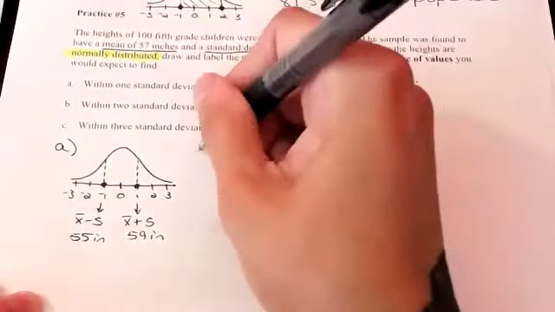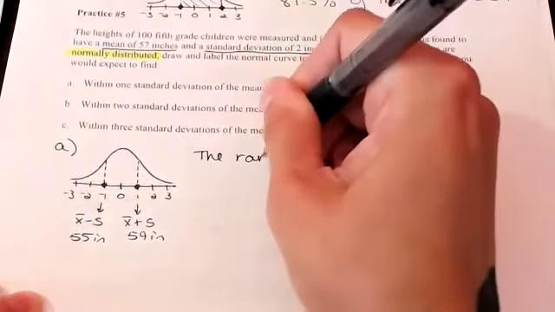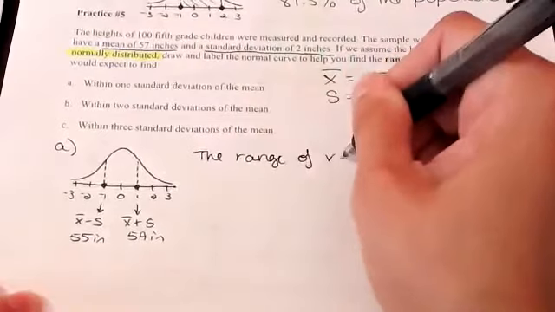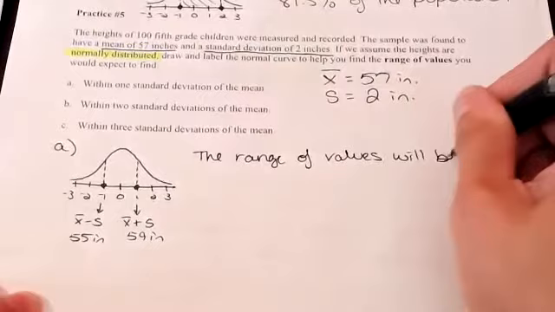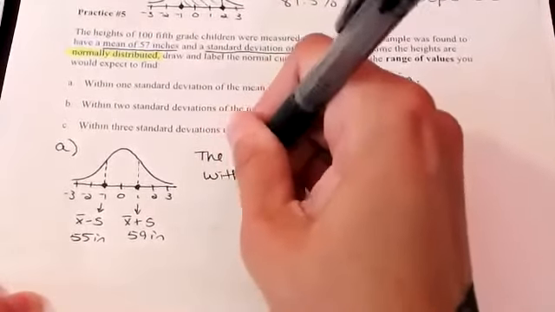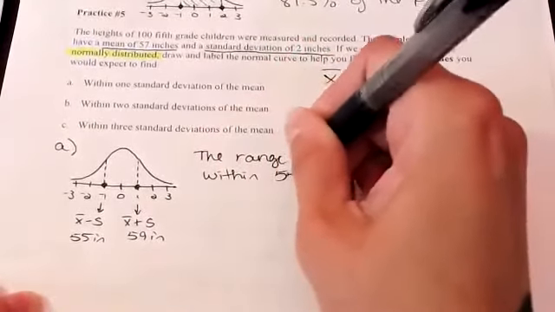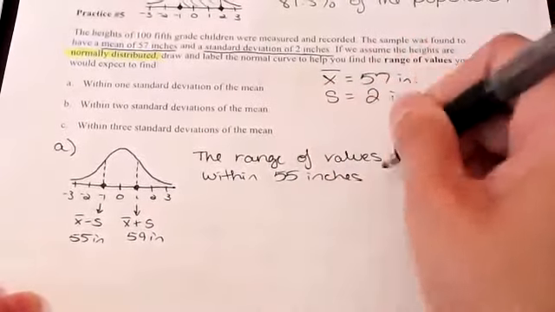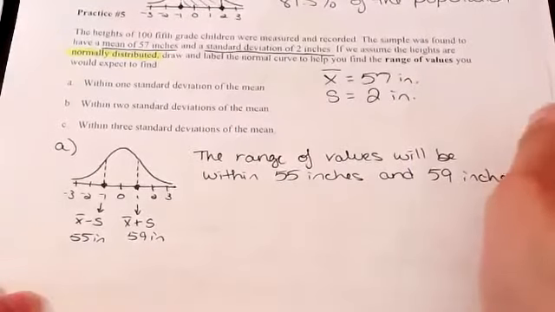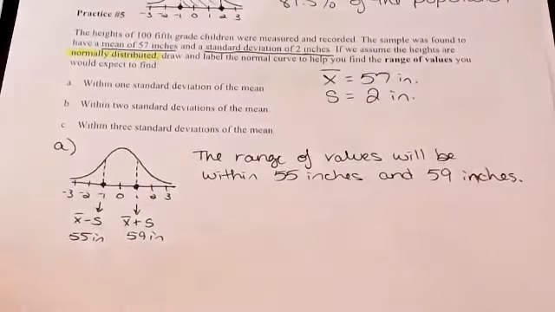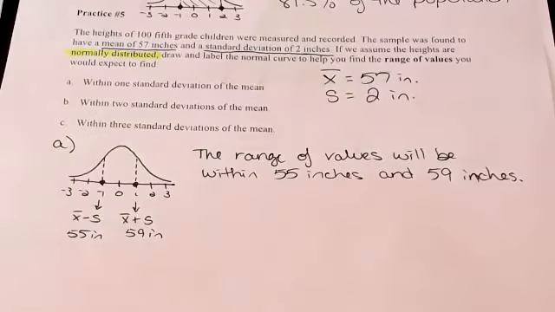Beautiful. So for part A, the range of values will be within 55 inches and 59 inches. Do you see what we did here? We took a slightly different approach. This time we weren't trying to find the percentage of children who fell within that height range. We wanted to know what the actual heights were.